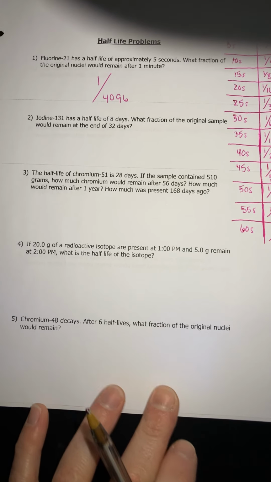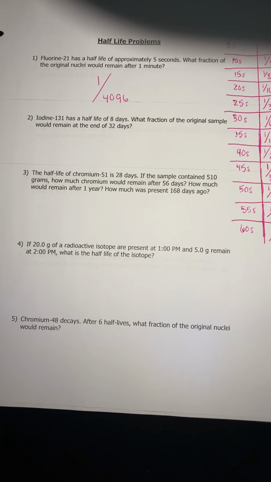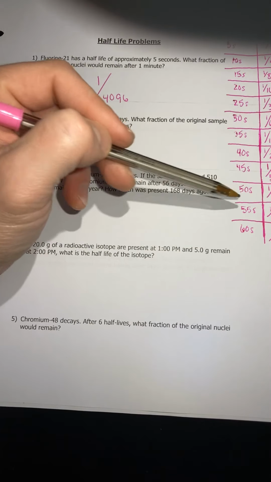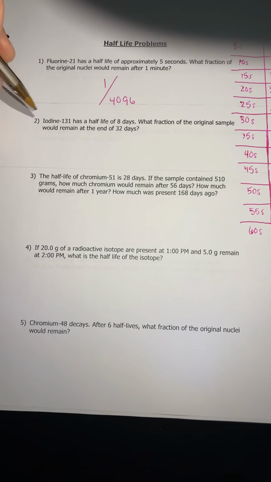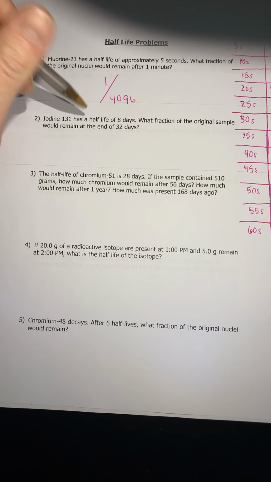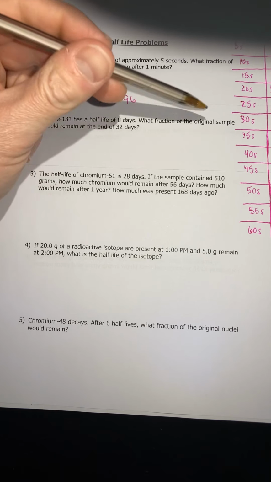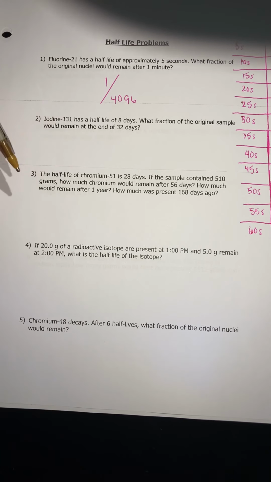So, all right. Now, the next one, here's the good thing about this. Once you've done a table like this, you can use that a lot for future questions. Because number 2 says iodine-131 has a half-life of 8 days. What fraction of the original sample would remain at the end of 32 days?